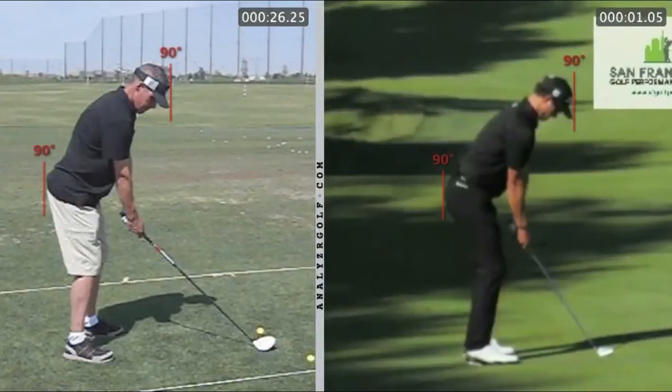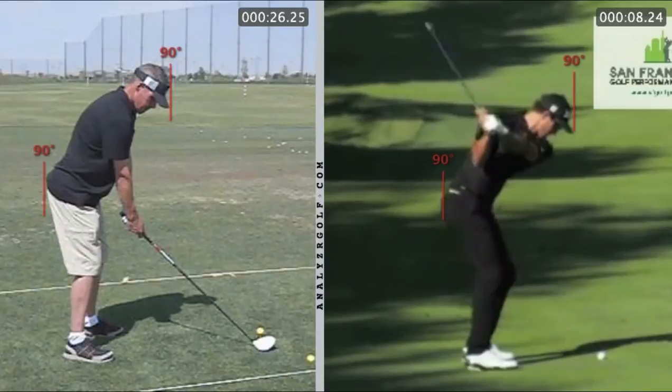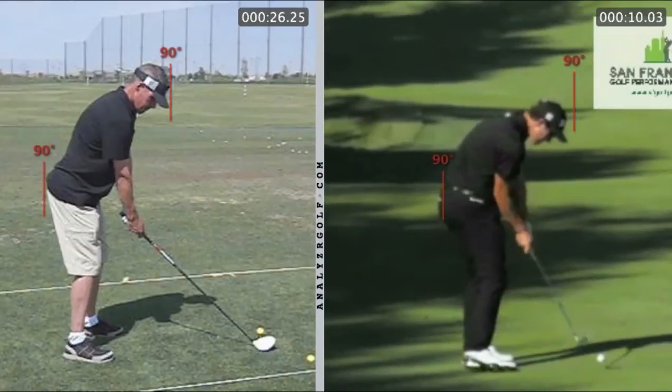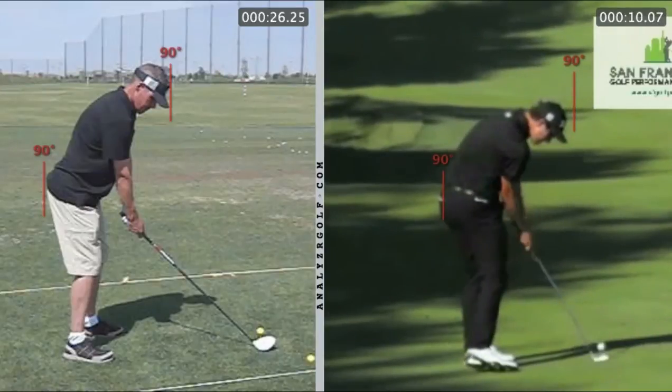Now the next piece to the body puzzle we're going to look at is something referred to as early extension, which is basically looking at the location of the head and the tailbone throughout the golf swing. Both these swings are not on tripods, so there's a little bit of movement, but you can see from the top of the swing down towards impact, roughly his tailbone or his left hip or some part of his pelvis is up against this line right here, over here on the right with Adam Scott, and you can see that his head has barely moved off this line, if at all.